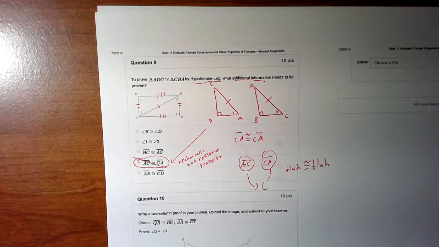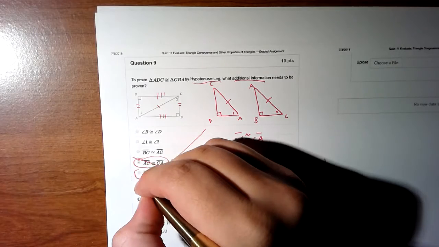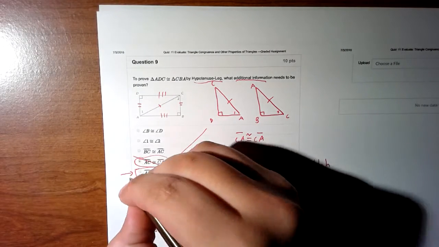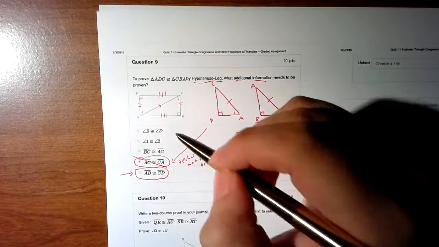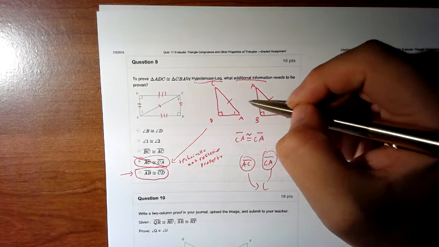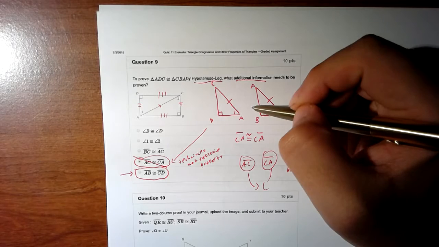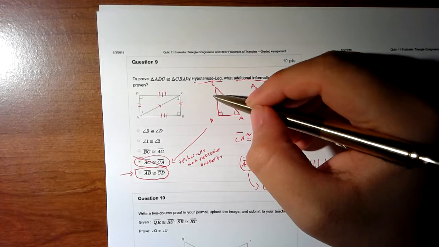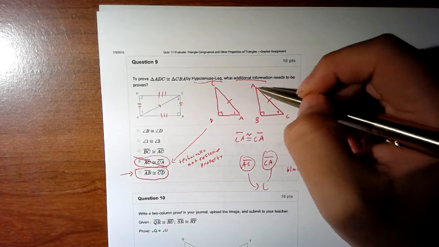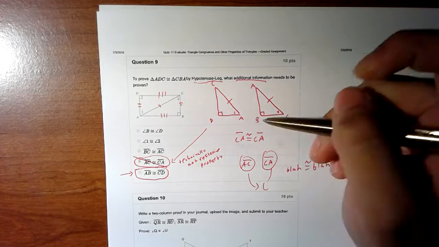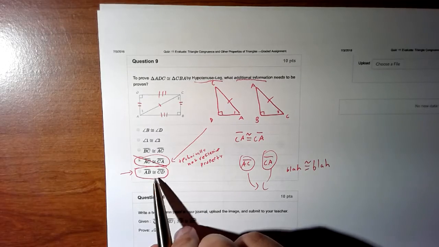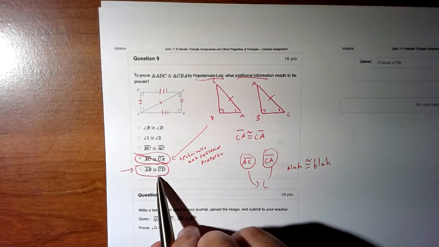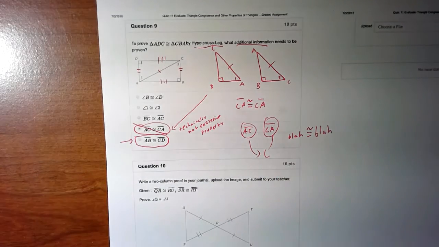So we would need to know, and that would be this one right here, that one of the pairs of legs is congruent. So you would have either AB and CD or DA and BC. In this case, this is the one that's in the choices, so I'm going to go with that one then. All right.